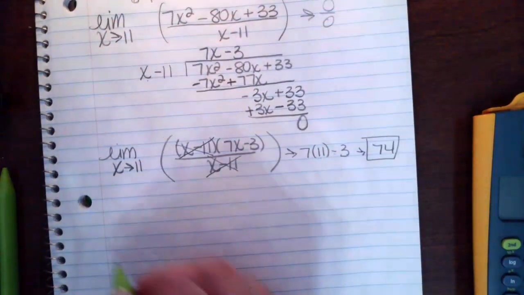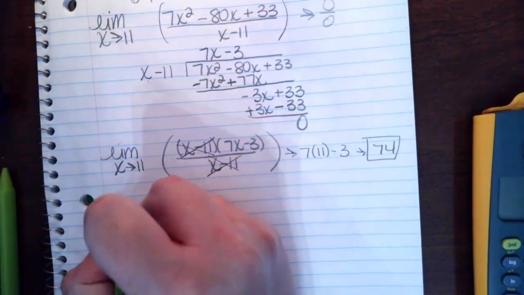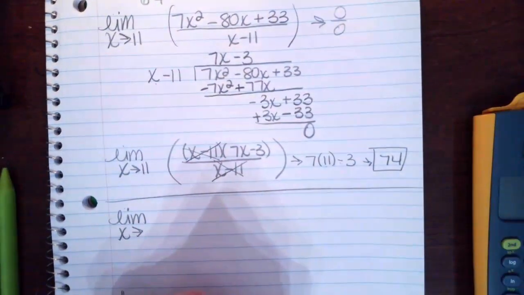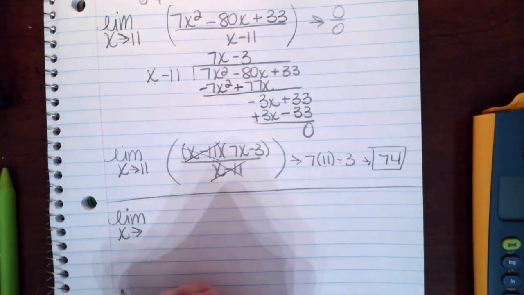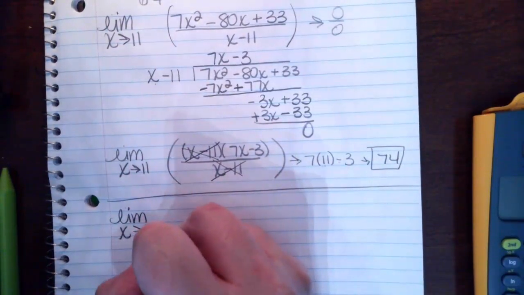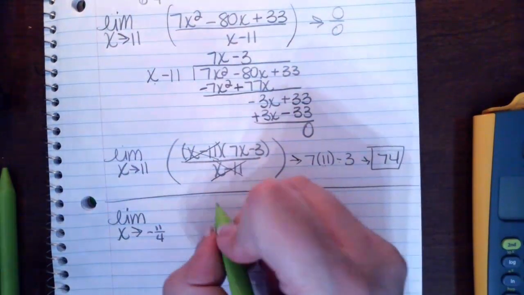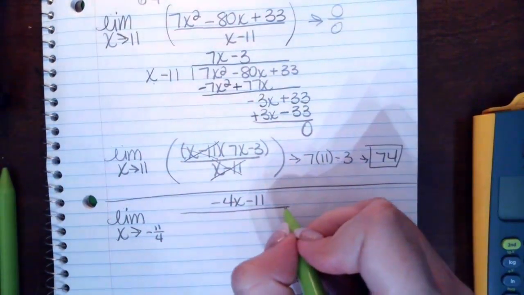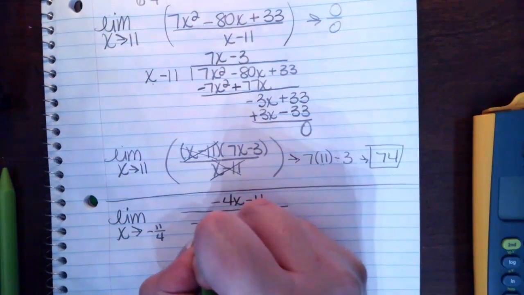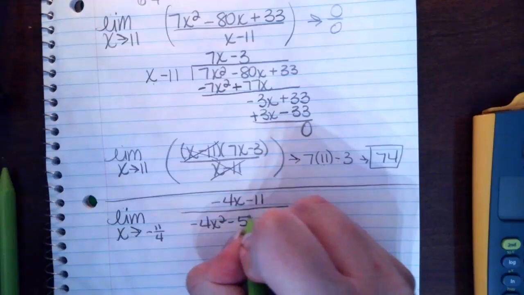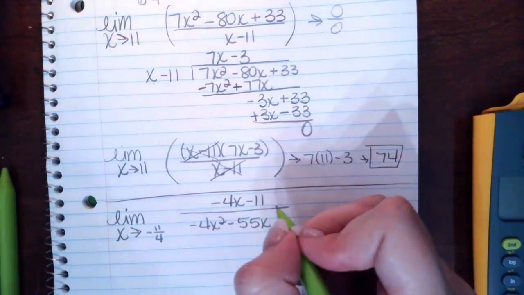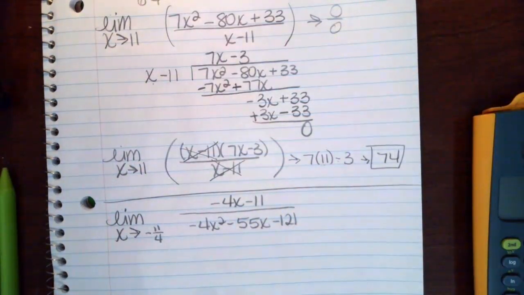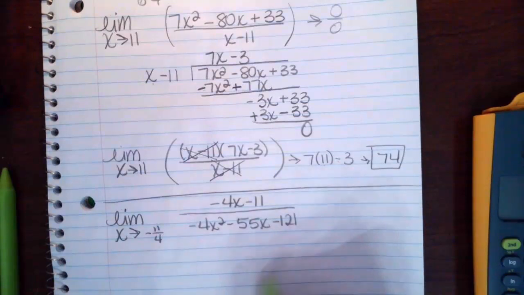So let's try another one like that, just so that you get used to the long division. So the limit as x goes to negative 11 fourths of negative 4x minus 11 over negative 4x squared minus 55x minus 121. So I want to see if I can reduce this.